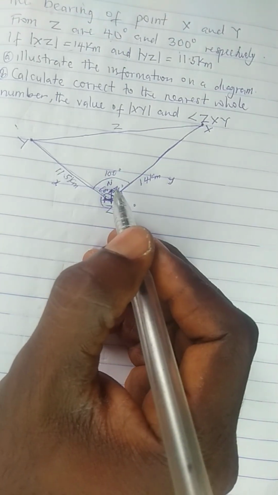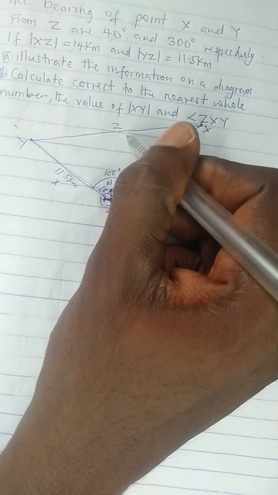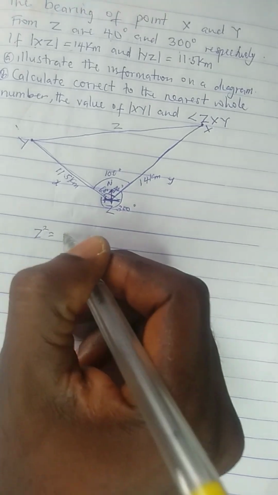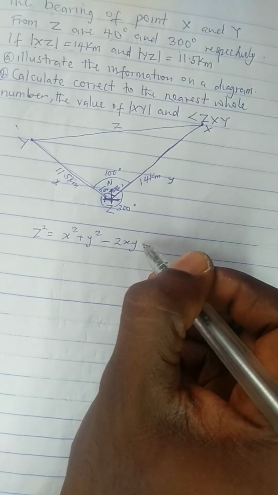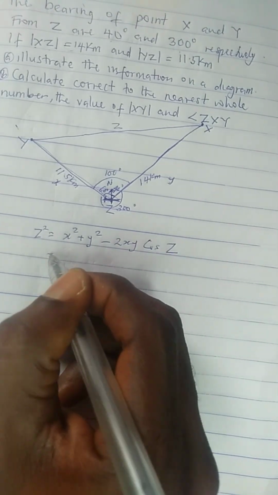So we all know that we use cosine rule. So we are going to be applying cosine rule to look for the small z now. If you are going to be applying the cosine rule, we'll be using z squared equals x squared plus y squared minus 2xy cos capital Z. Now, if we use this, we'll have our z squared we are looking for.